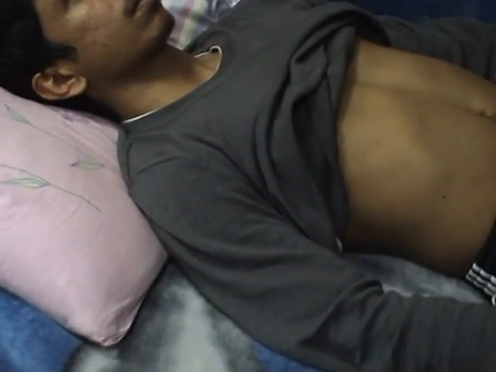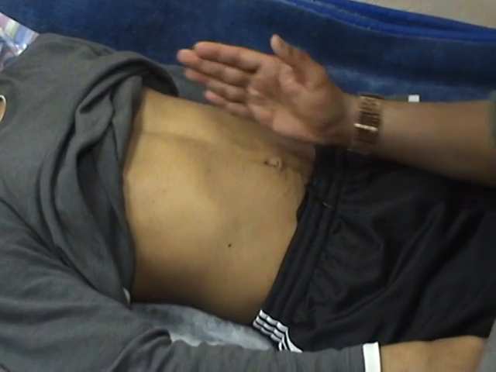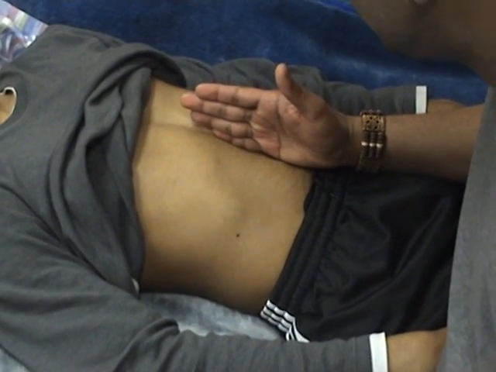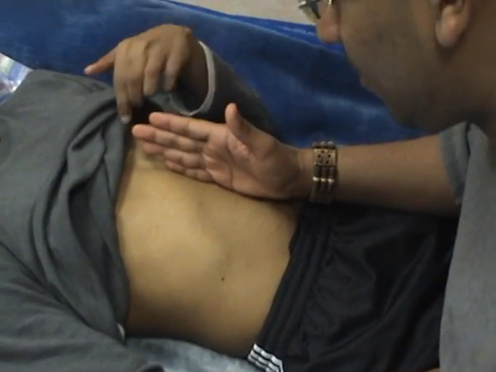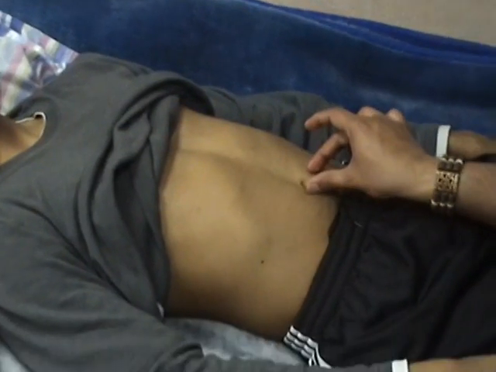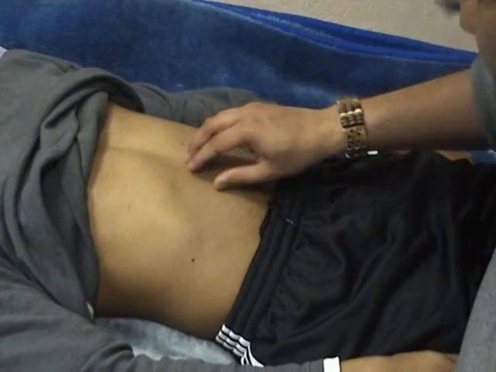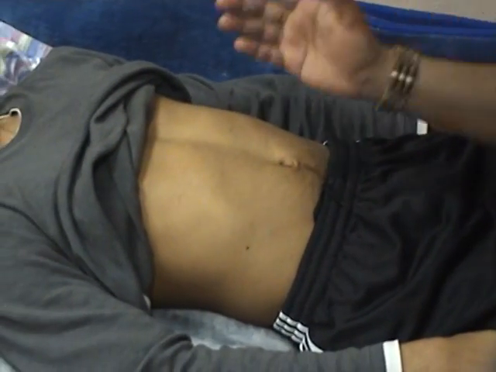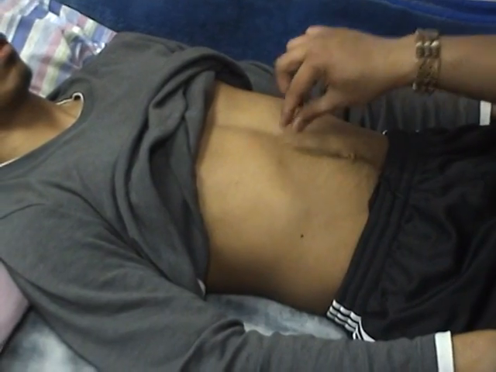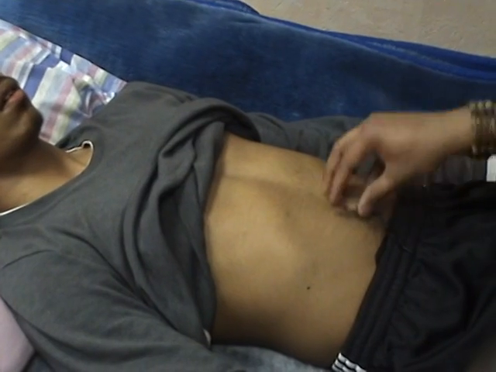Next would be palpation of hernia or tumor. How are you supposed to do it? Usually hernias and tumors occur here. Why in the middle? There is muscle, but the abdominal muscles are very weak. That's why hernia is prone to occur in these areas, and tumors too. That's why you have umbilical hernia, which occurs here, from the umbilicus, it just comes out.